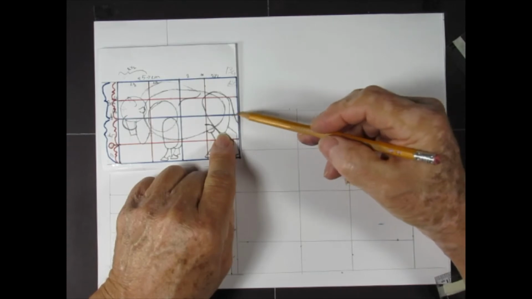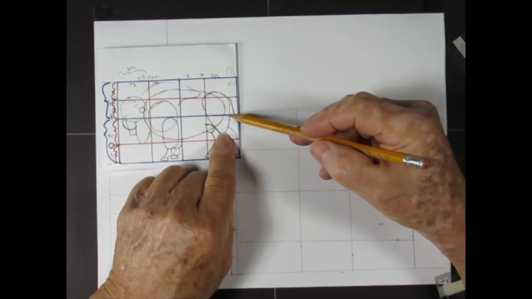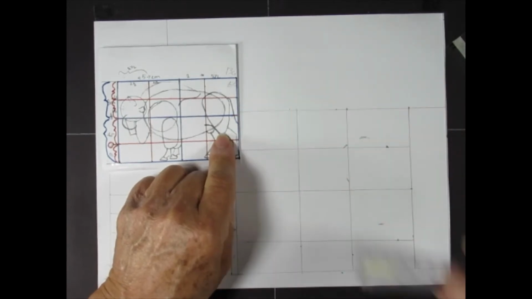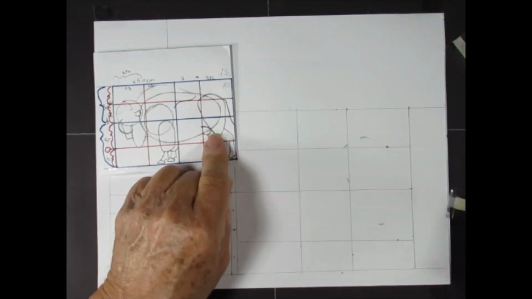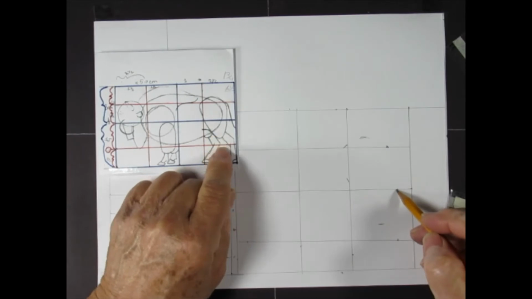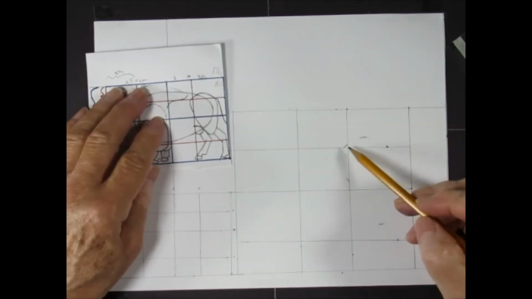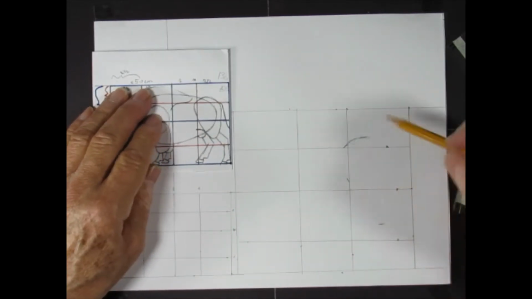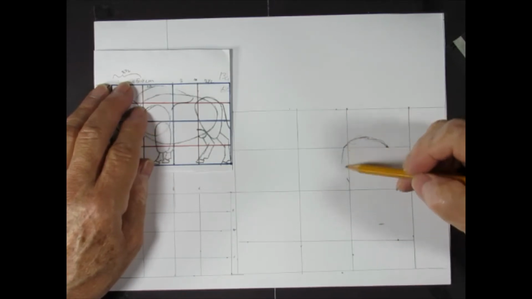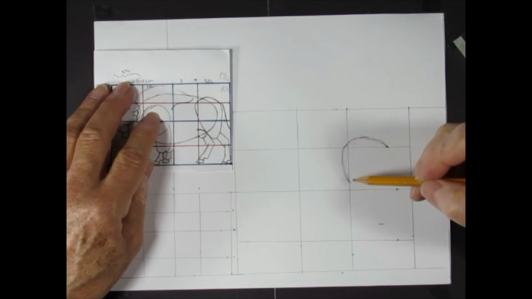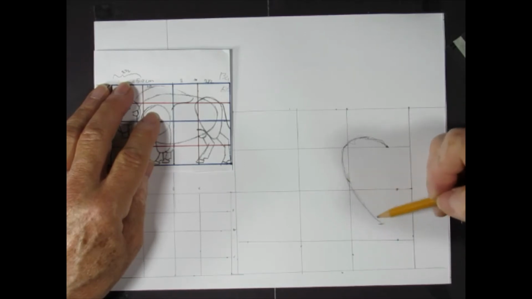Then this part here, from the blue line in, is double. If you can't do it visually, you can do it with your ruler. So that gives us about one, about here. Okay, so now I connect. Sketch it in. Don't worry about being perfect. We're just sketching it in. We can always change all of this.